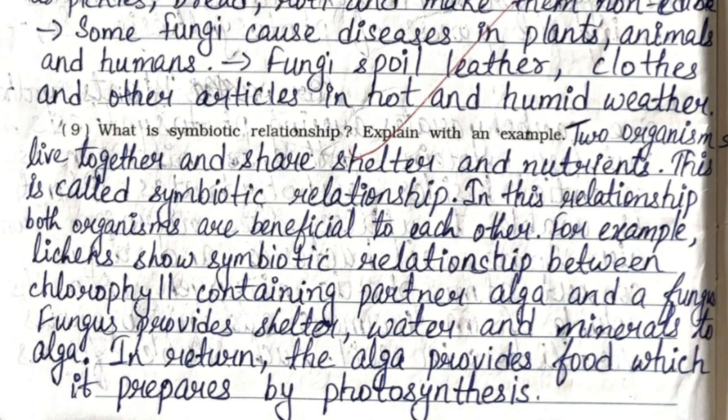Ninth one, what is symbiotic relationship? Explain with an example. Two organisms live together and share shelter and nutrients. This is called symbiotic relationship. In this relationship, both organisms are beneficial to each other. For example, lichens show symbiotic relationship between chlorophyll containing partner alga and a fungi. Fungus provide shelter, water and minerals to alga. In return, the alga provides food which it prepares by photosynthesis.